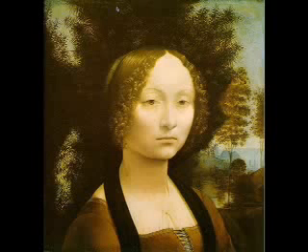Now, this is probably a wedding portrait of this 16-year-old girl, and we have some clues here that it could be so, because Leonardo gives us some very clever symbolism. Her name is Ginevra, and that is very similar to the word Ginepro, which is the Italian word for juniper.